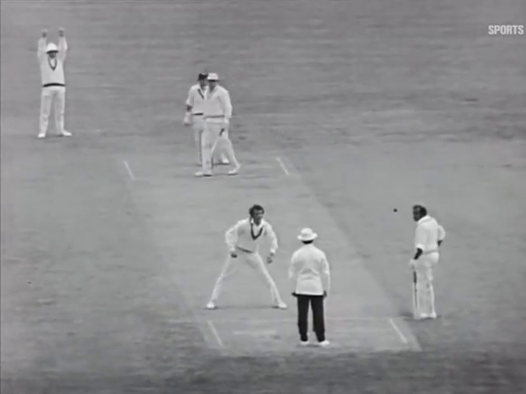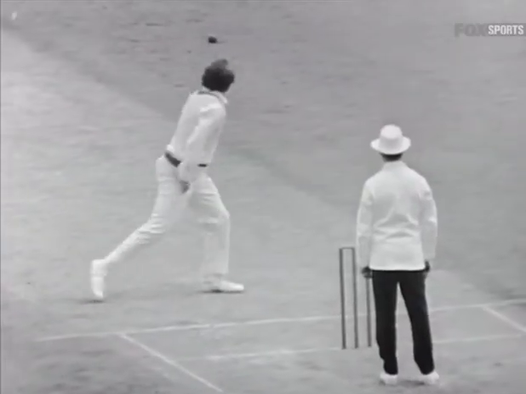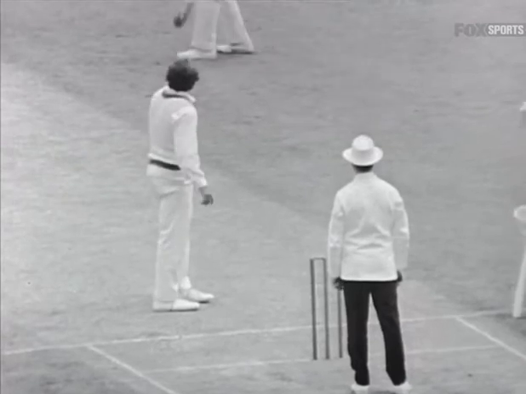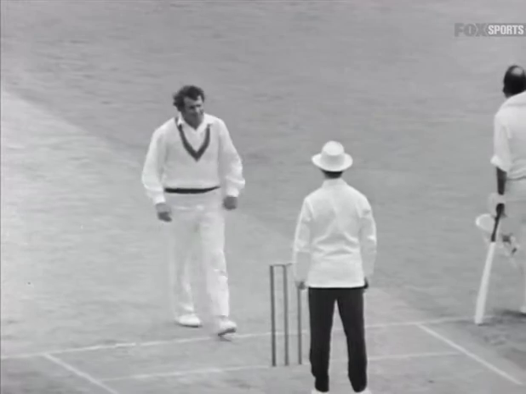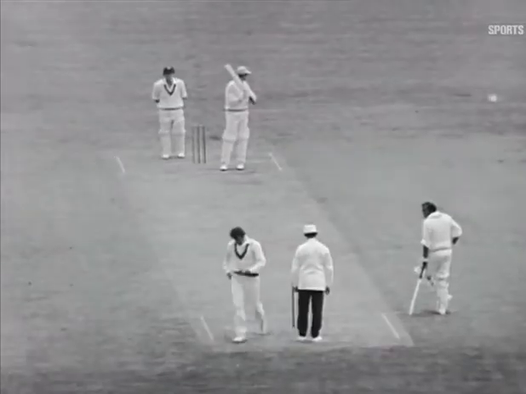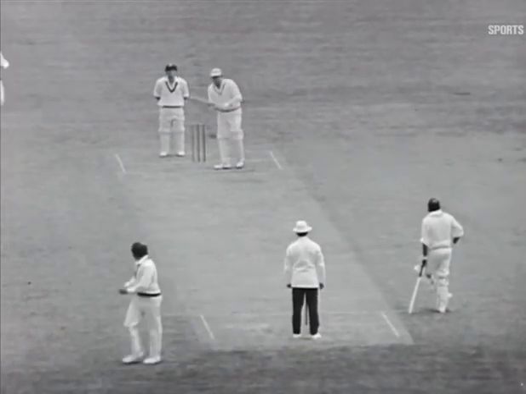Appeal for leg before. He was well down the pitch. Umpire O'Connell at this end. Pollock's a very big man. He was reaching well forward, and it's not easy to get a leg before decision in favour of the bowler under those circumstances.